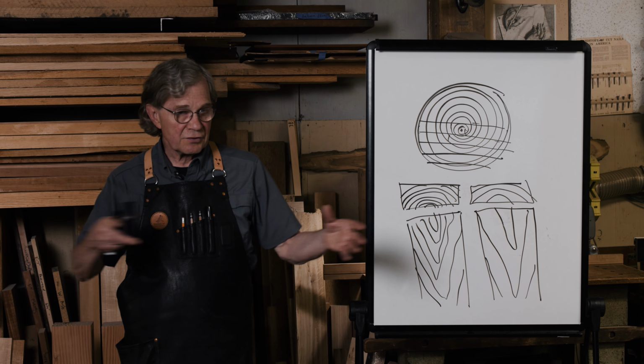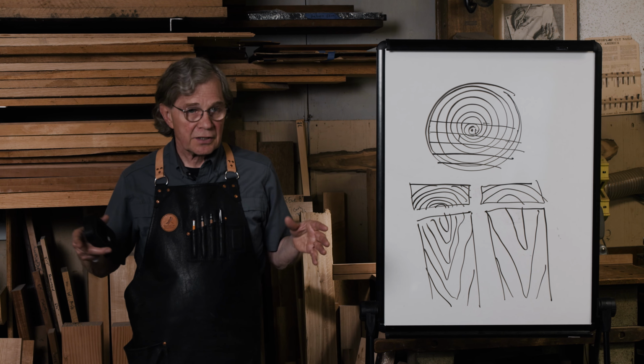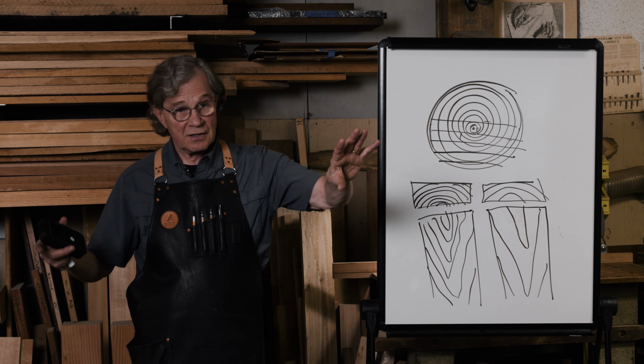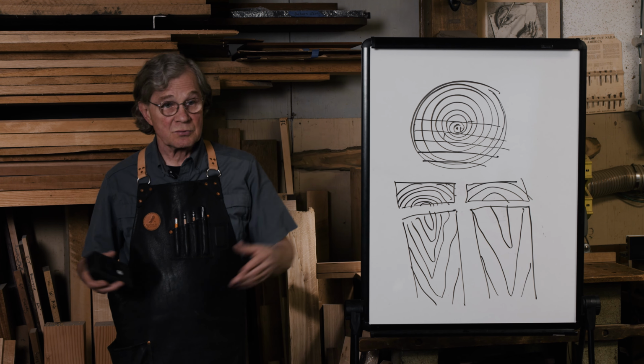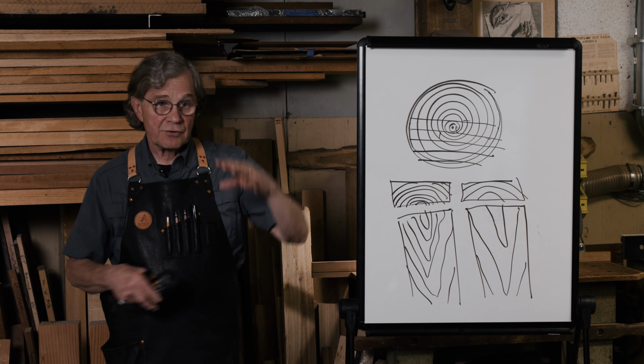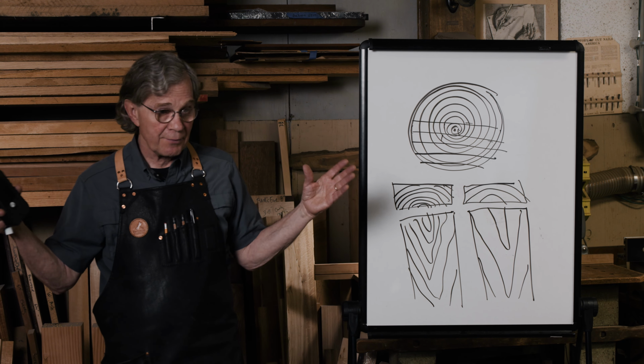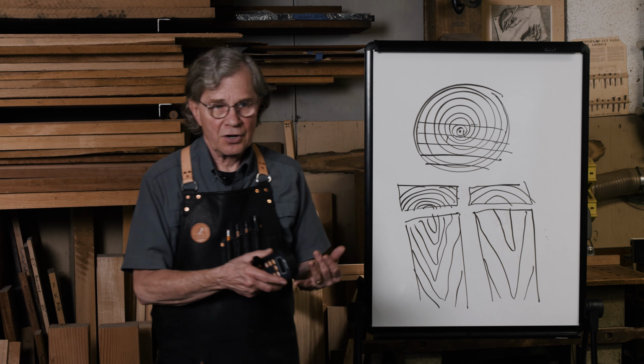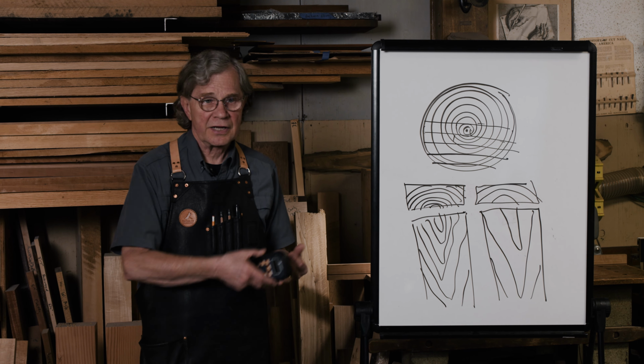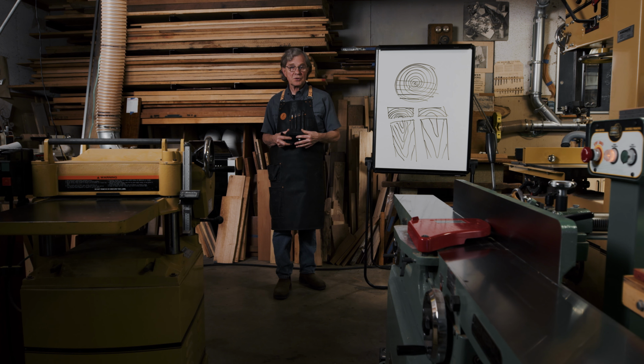I want the dividers to be mostly dark. I'll want other pieces. If I can't find the dark wood to match, I'll use some lighter wood, but kind of segregate it. Don't mishmash it. If you're laminating up a panel, don't put a darker wood or something that has more color next to something that has less color. It's really important.